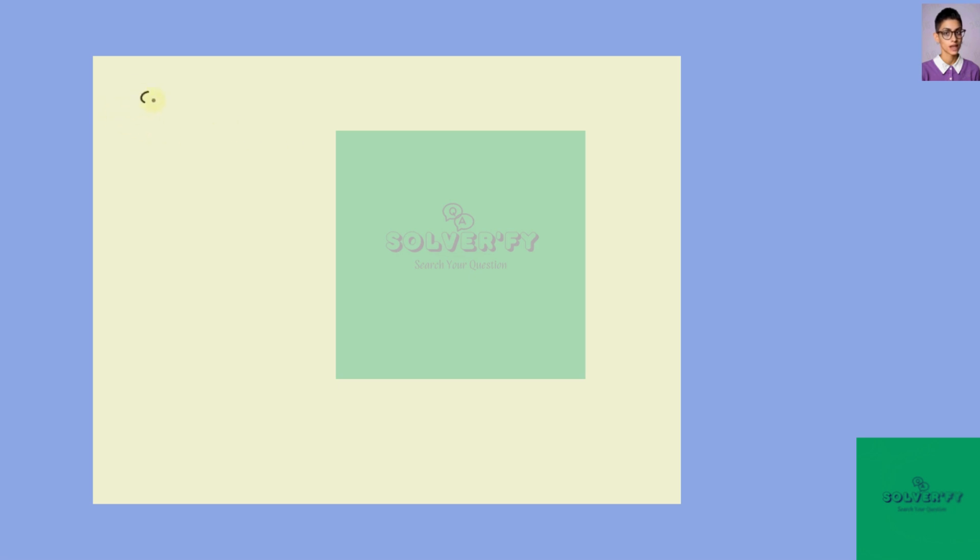Here it is, tertiary butyl chloride. When it is reacted with sodium iodide, it produces tertiary butyl iodide. This is tertiary butyl iodide, our product in this reaction.